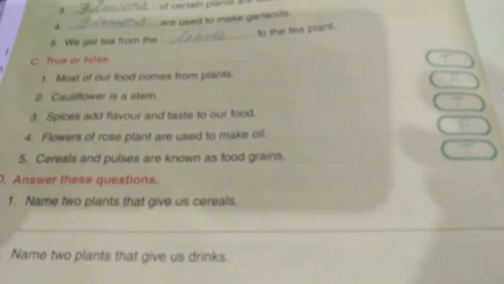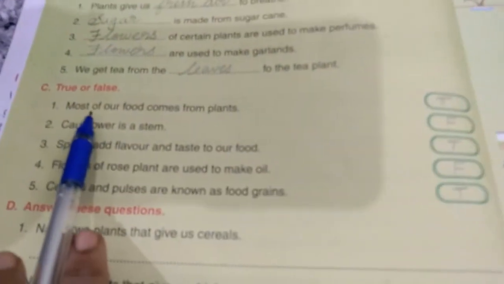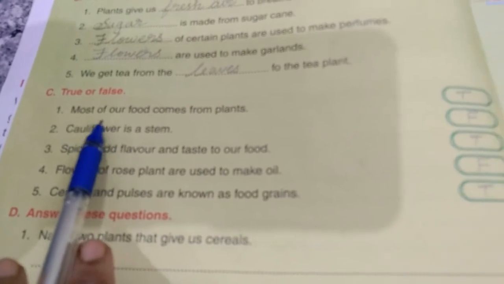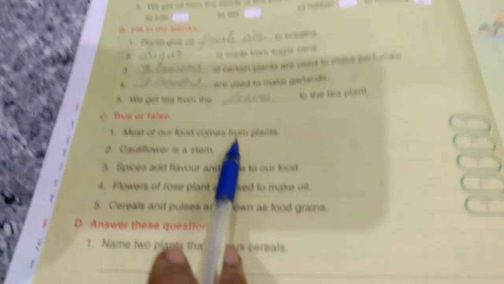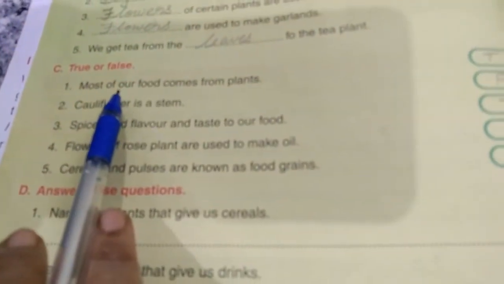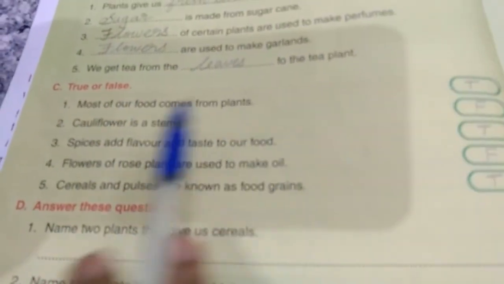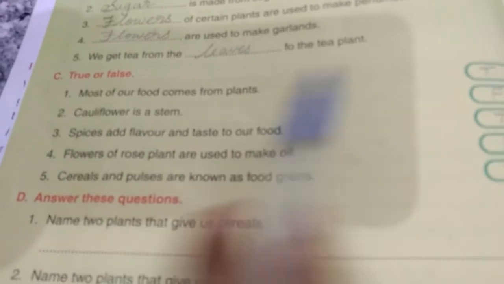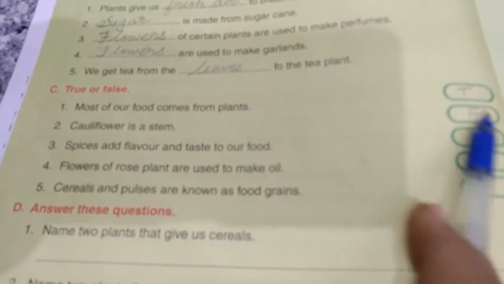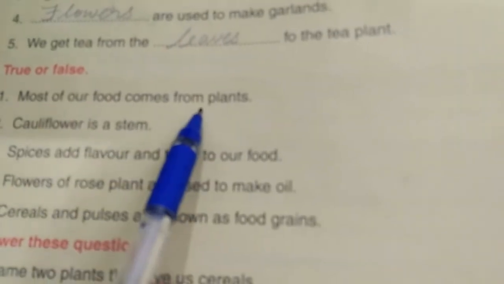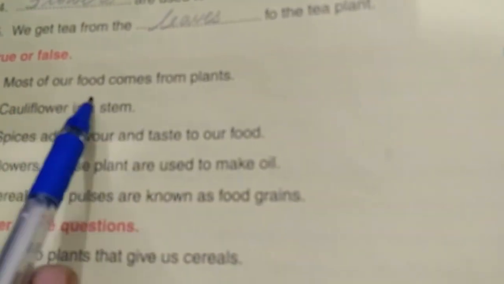The next one is true or false. Okay, the C is true or false. If the statement is true, you should write T here. If the statement is wrong, you should write F in this box. So, most of our food comes from plants. The answer is true. So, you should write T inside the box.